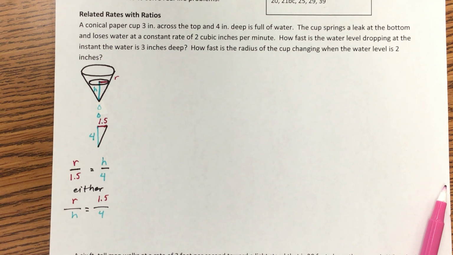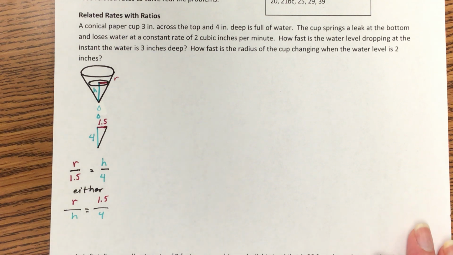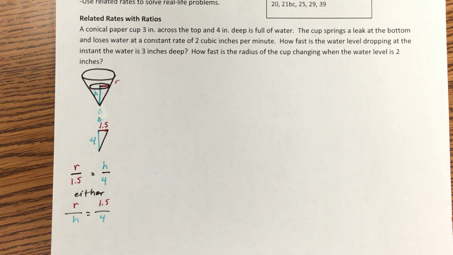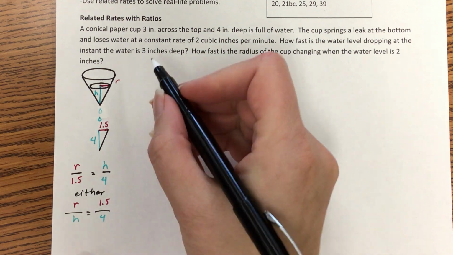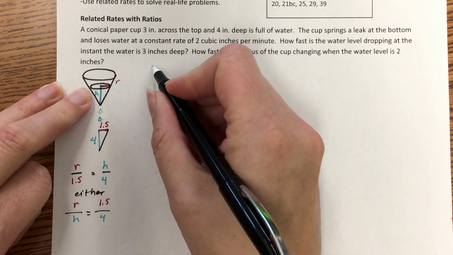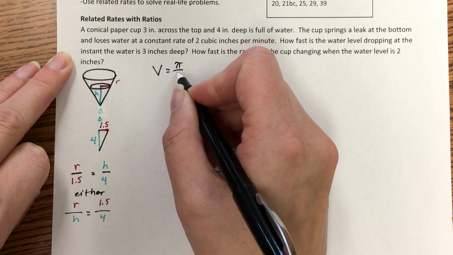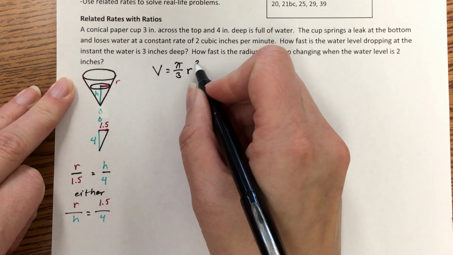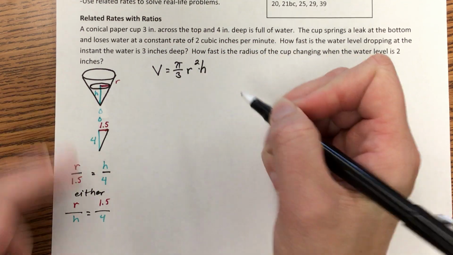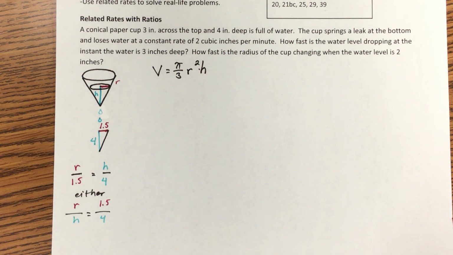So let's figure out what information we have. We have the volume of a cone. That is something that's very important to this. How fast is the water level dropping? So R and H work really well in this formula. V equals 1/3 pi R squared H. That's the volume of a cone formula.